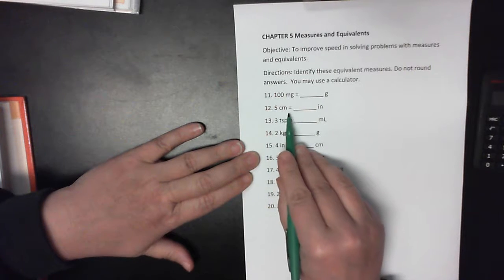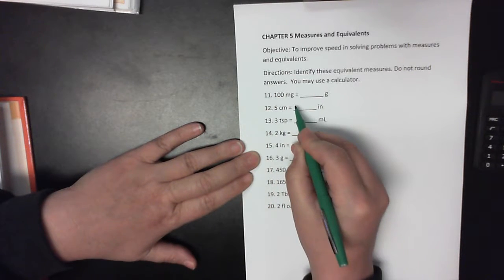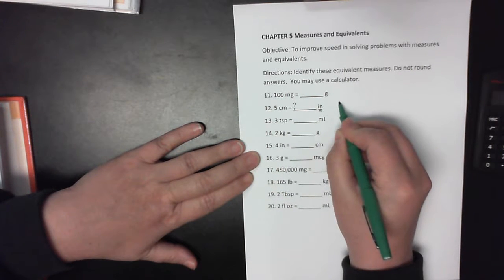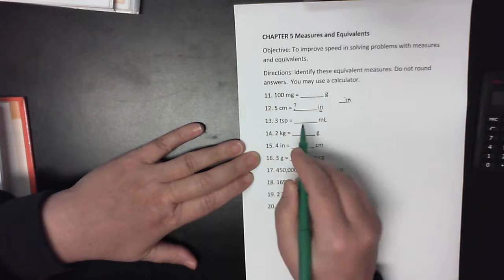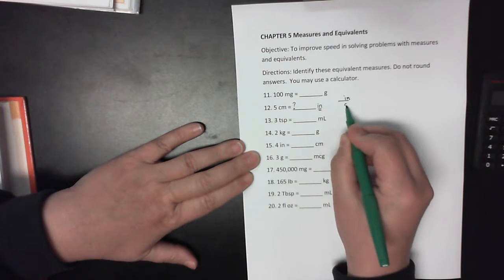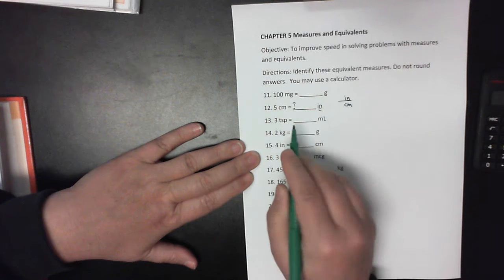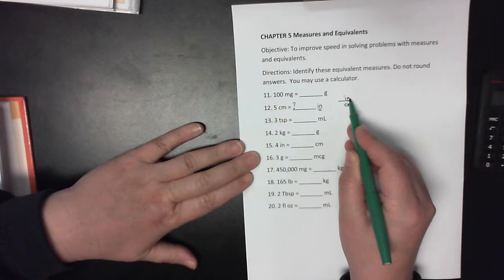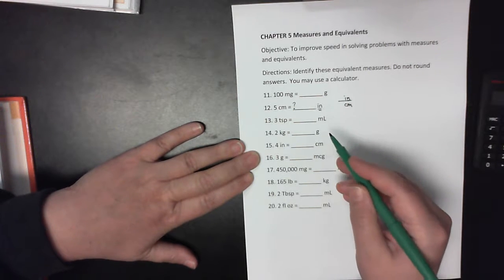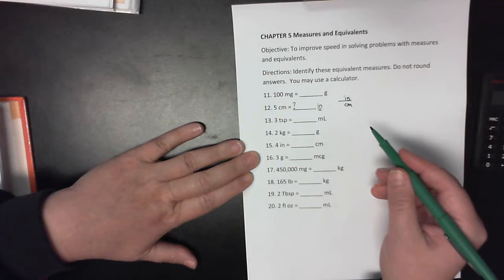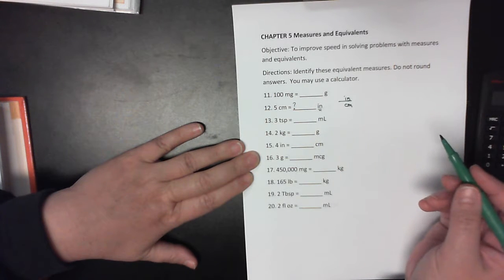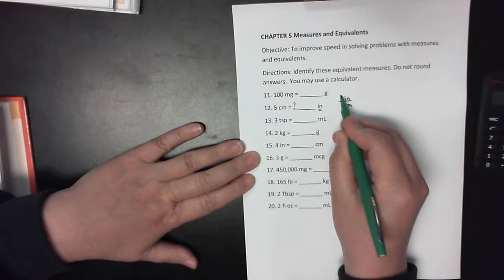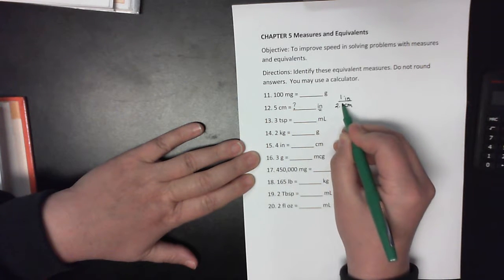We have 5 centimeters equal how many inches? So again, this would be our question. We want to solve for inches, so I'm going to start out with inches on top. Since the information that we have is in centimeters, now we have the setup inches over centimeters. So go to your known variable chart, or refer to your book in chapters 5 and 6 as far as the equivalents. In this case, 1 inch equals 2.5 centimeters.